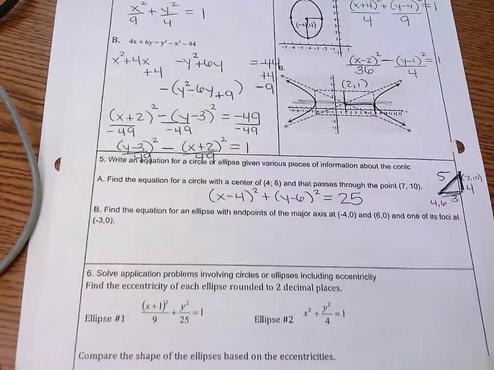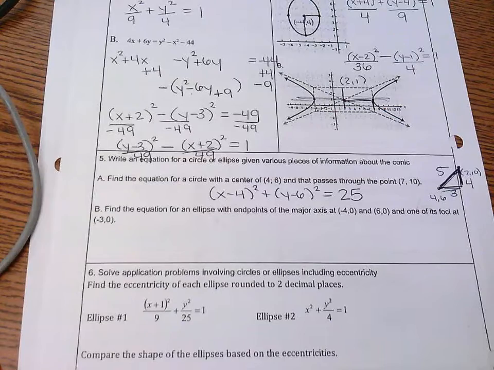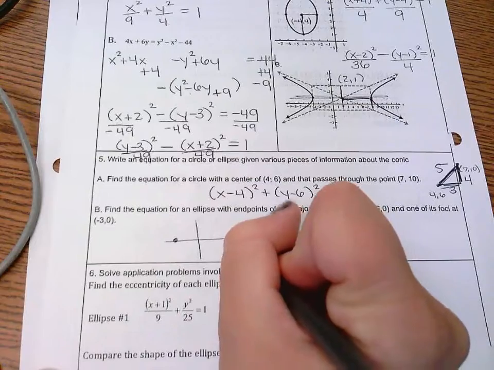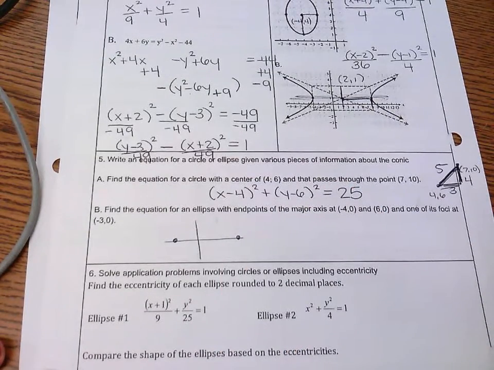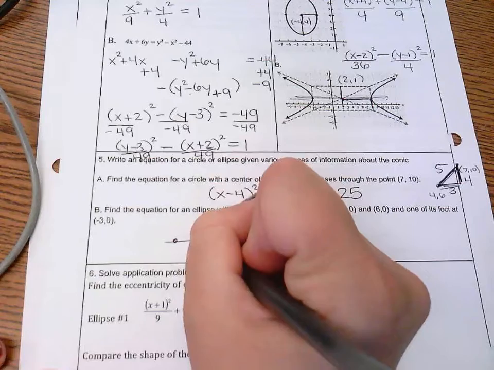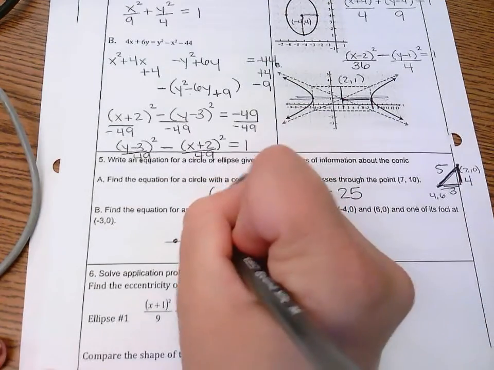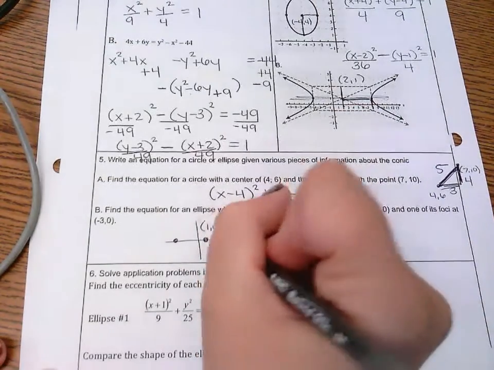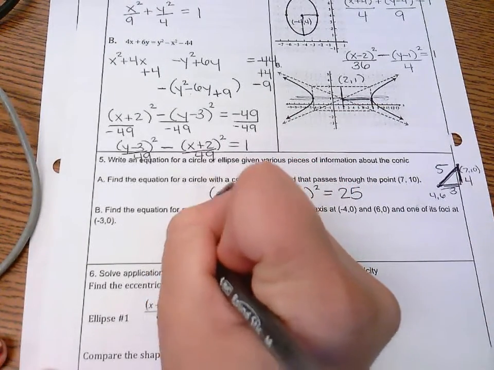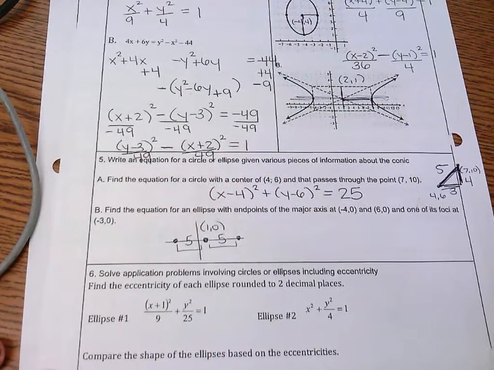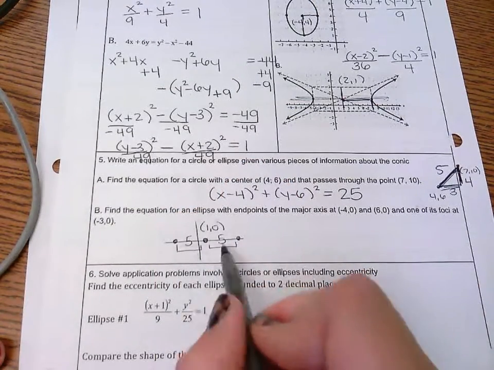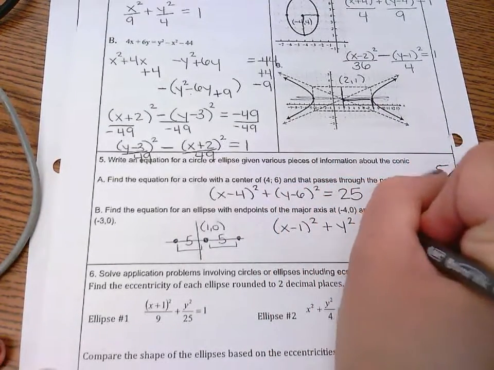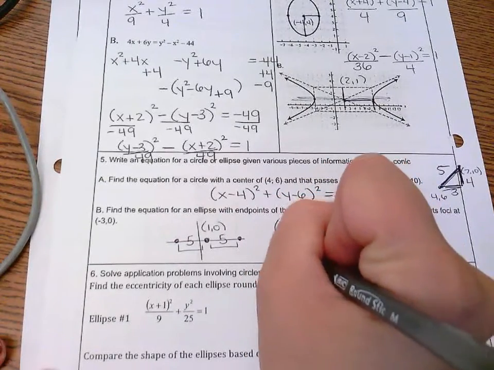Find the equation for an ellipse. So let's see, the endpoints of the major axis are at negative 4 comma 0 and positive 6 comma 0. So that puts my center at 1 comma 0, right? Halfway in between. And that makes my a value 5, right? It's a major axis horizontally. So I'm going to write what I have so far: (x minus 1) squared plus y squared equals 1. And I know the a squared value would be 25.